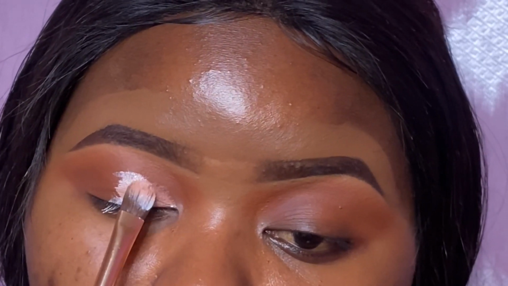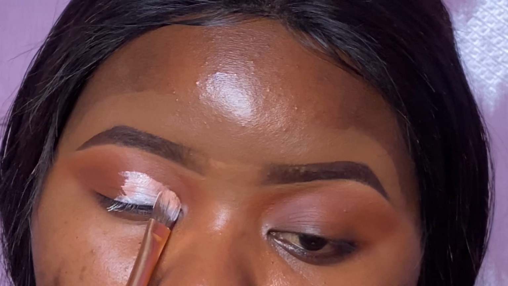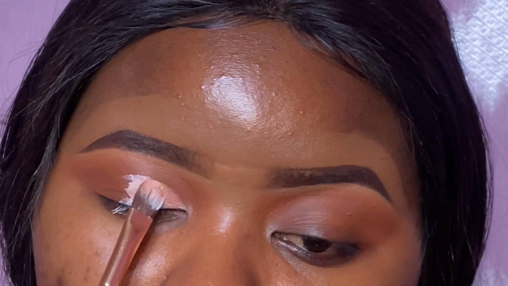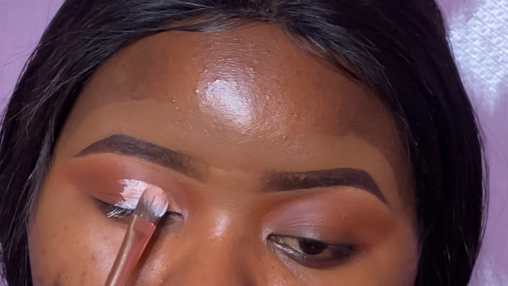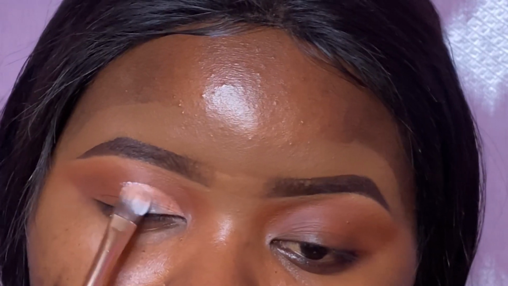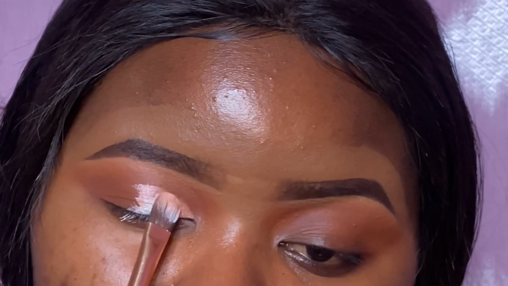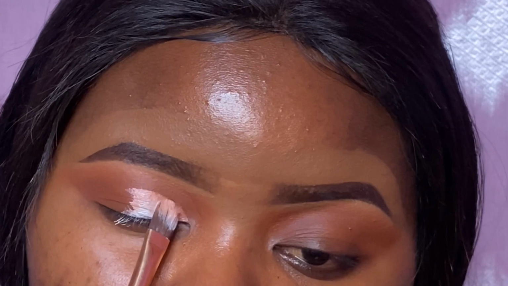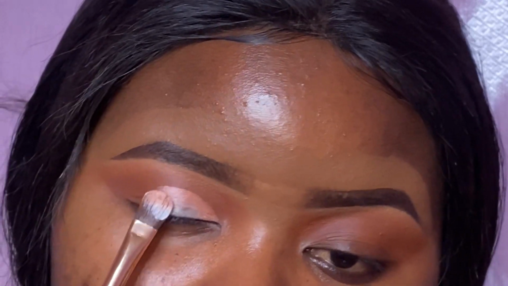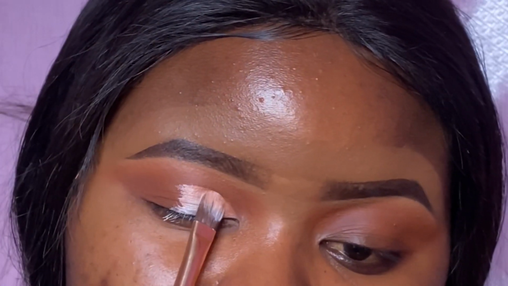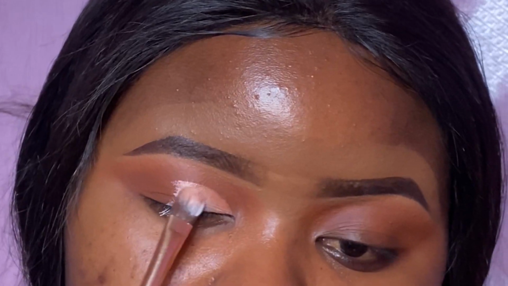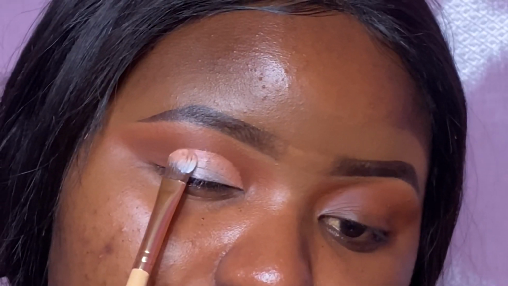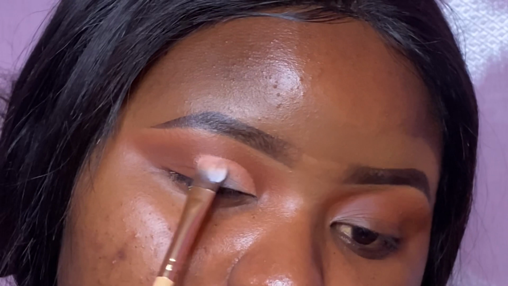But for today, we're going to be using it. So I'm just creating a very nice curve. And this is the progress.